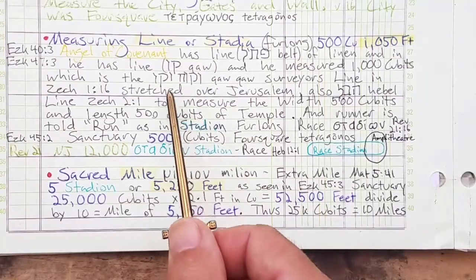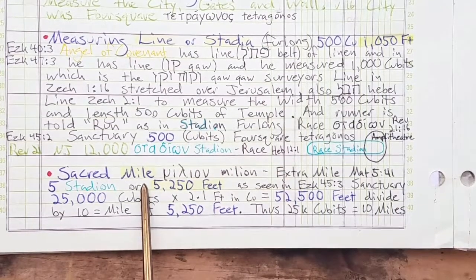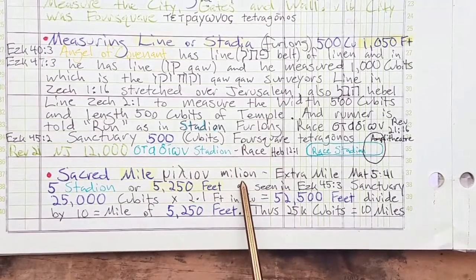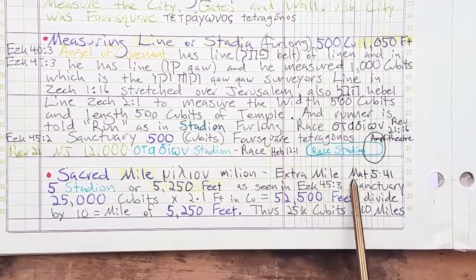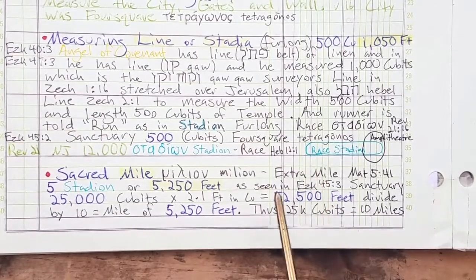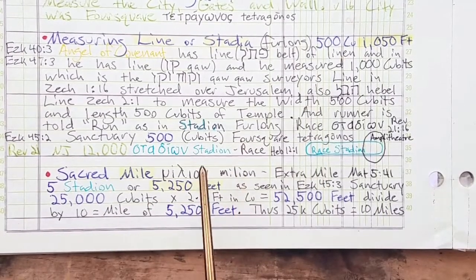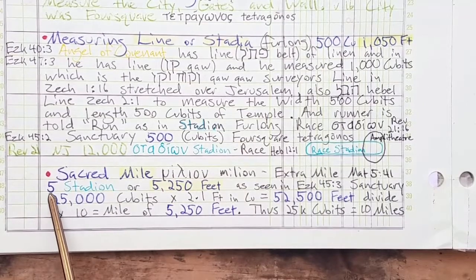And lastly, after our stadion and line, we have something called a sacred mile, or million in the Greek. This is what Christ said in Matthew 5. He said, if someone asks you to go a mile, go the extra mile. So in Greek, this is a million, okay? And this is 5 stadion.